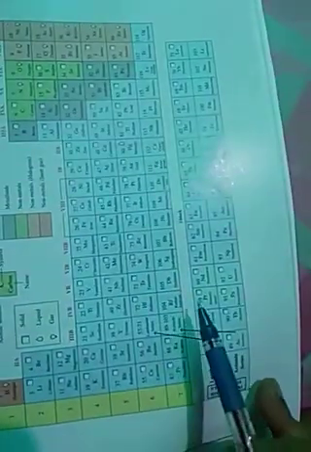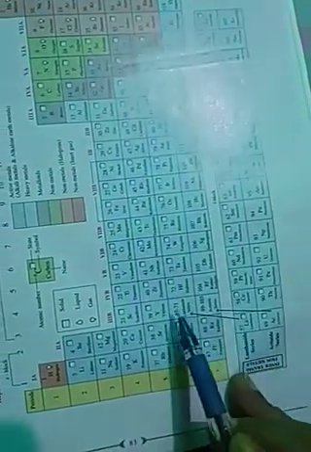They are not included in the main part of the periodic table, but are given a separate place. If they were included here and here, it would destroy the periodic table. That's why they are given a separate place.